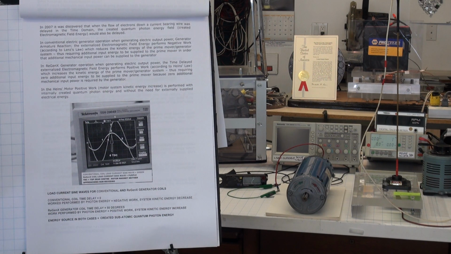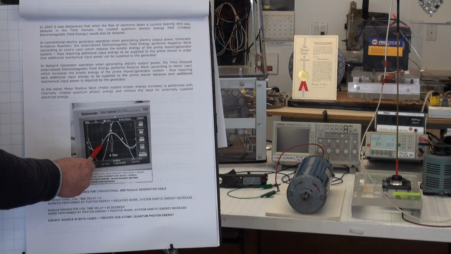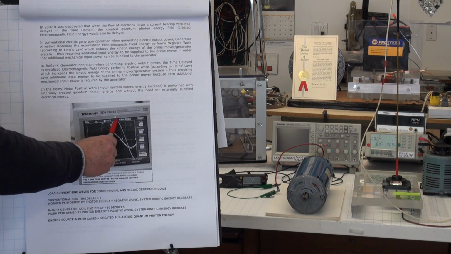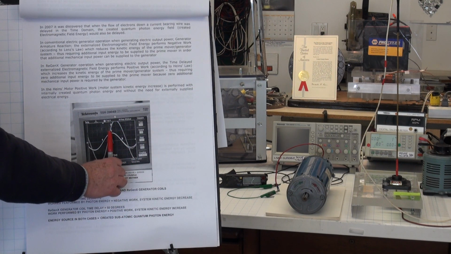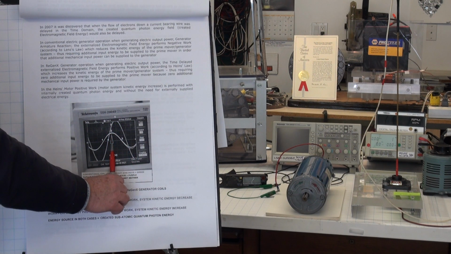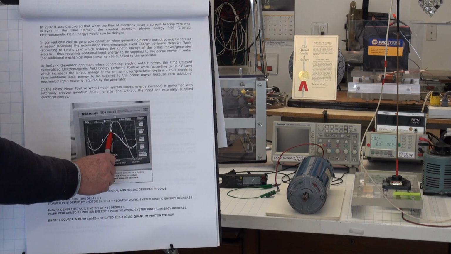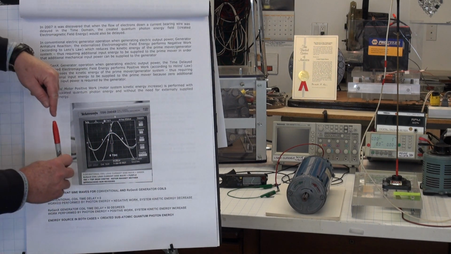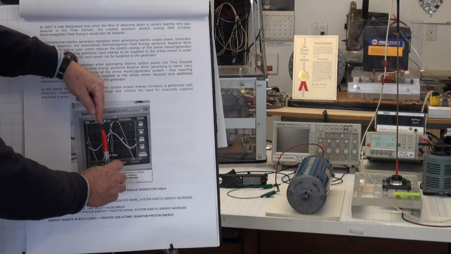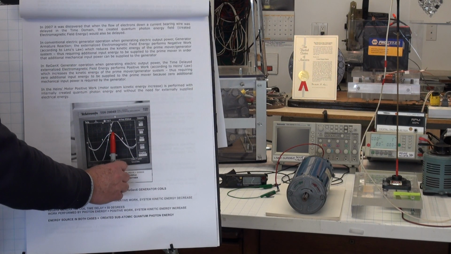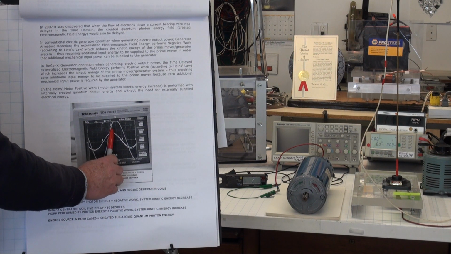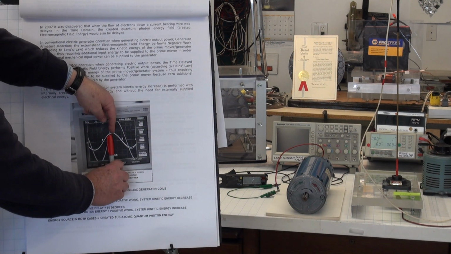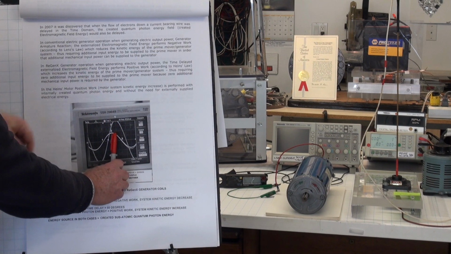So here we have the load current sine wave for a conventional coil and the load current sine wave for a RegenX coil. This is the position where the North Pole magnet is basically top dead center, basically right above the coil's core. And we can see that, beyond this point, the North Pole magnet is now moving away.